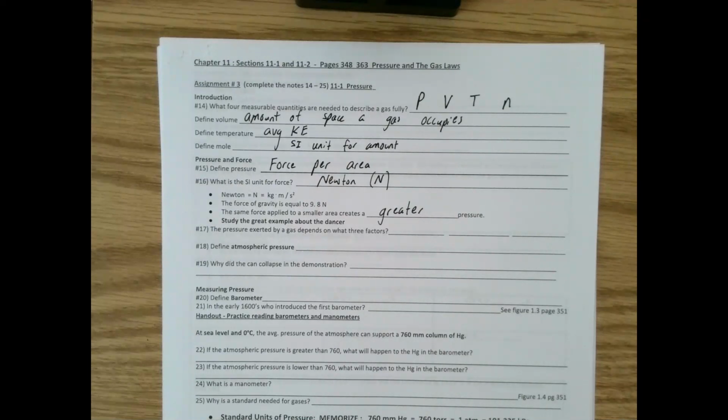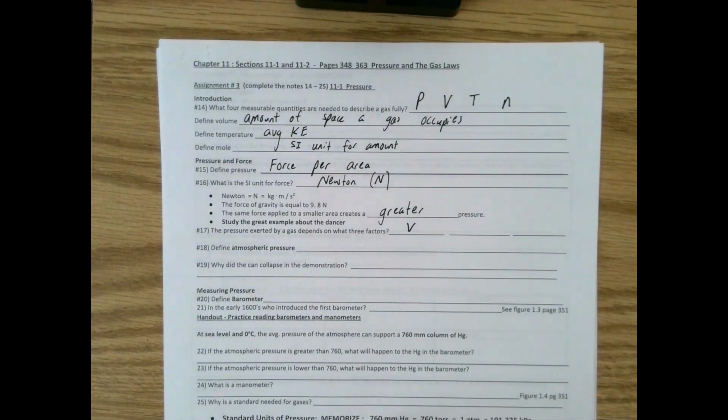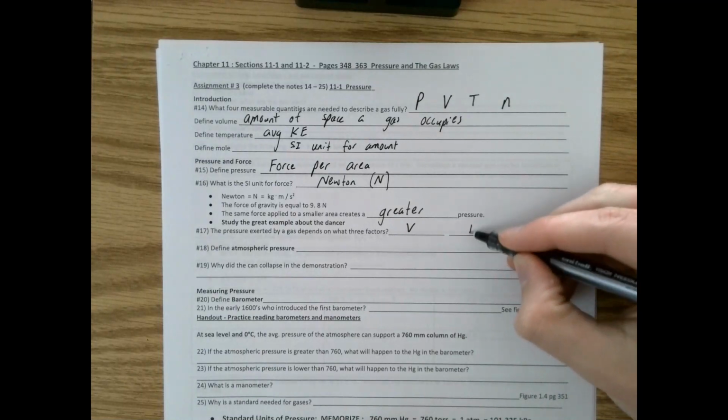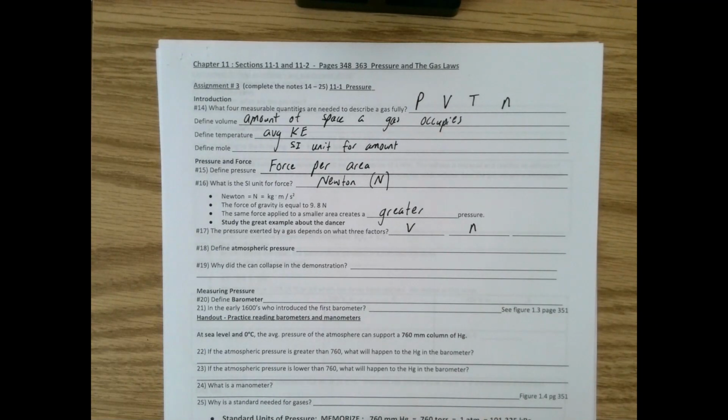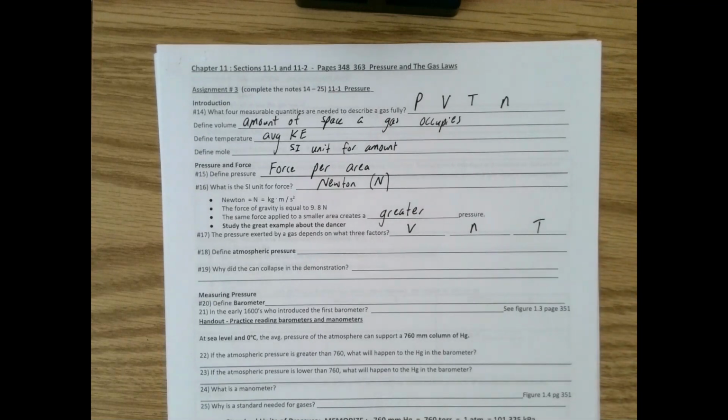Okay? So when it comes to a gas, we obviously don't look at standing flat on your feet or on your toes when looking at pressure. The three factors that determine the pressure of a gas are the volume of the container the gas is in, the amount of space that the gas has to occupy, the number of moles of gas, so the amount of gas, and then the temperature of the gas.